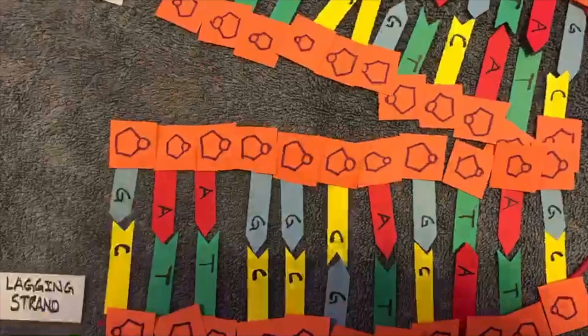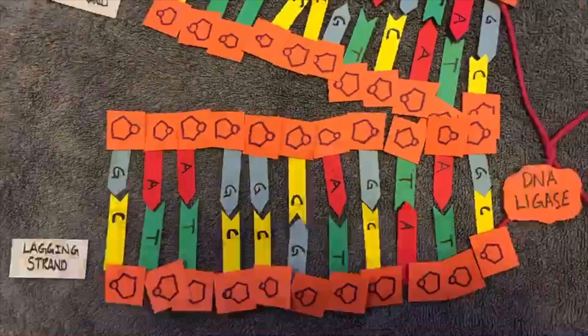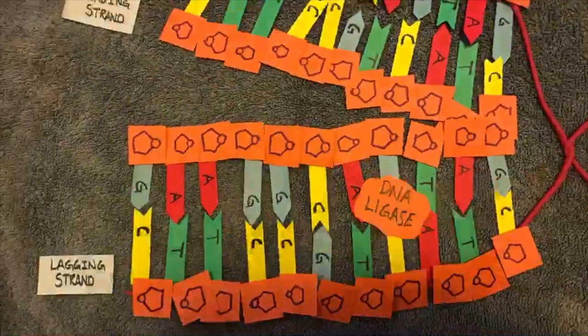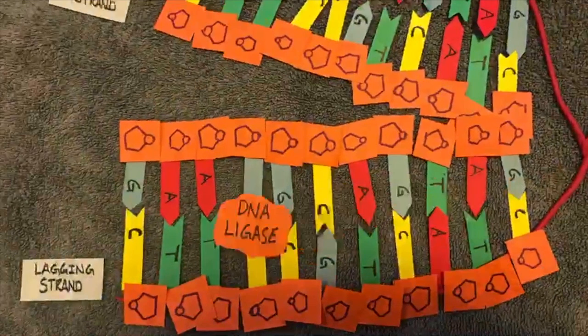After the continuous and discontinuous replications are complete, an enzyme known as DNA ligase joins Okazaki fragments together to form a single strand.